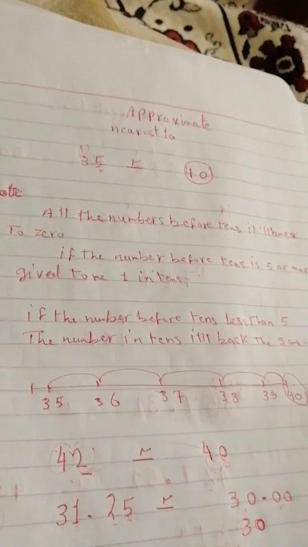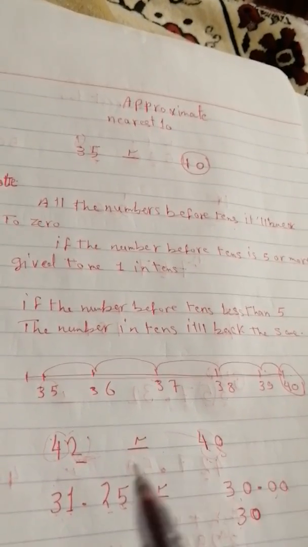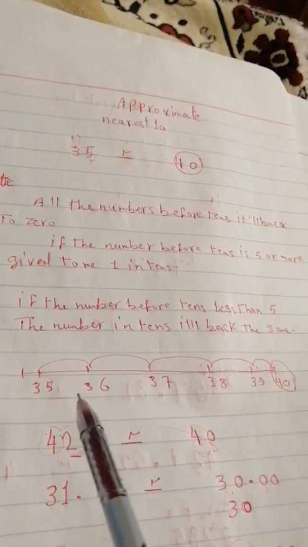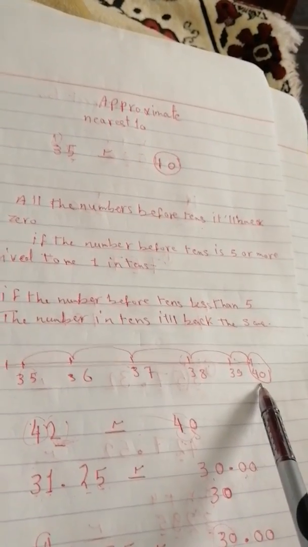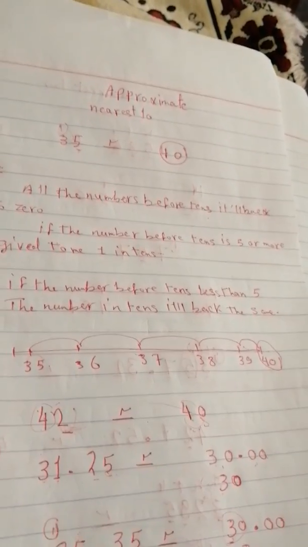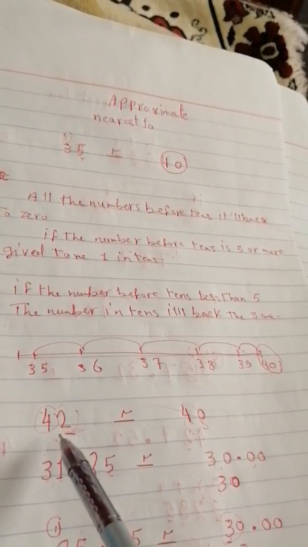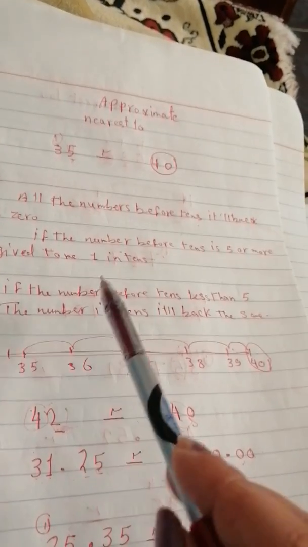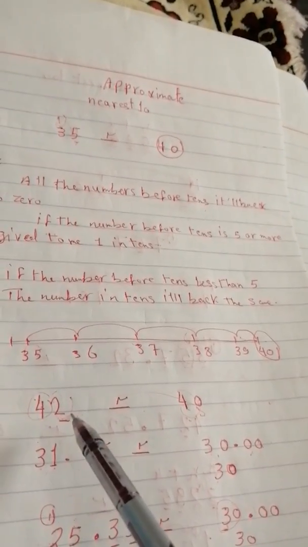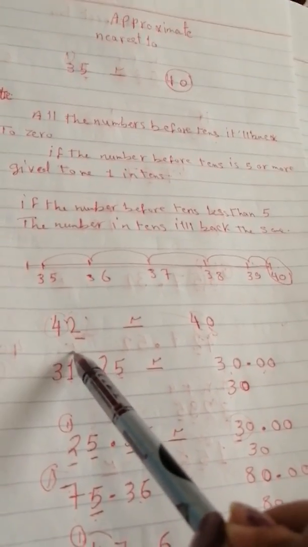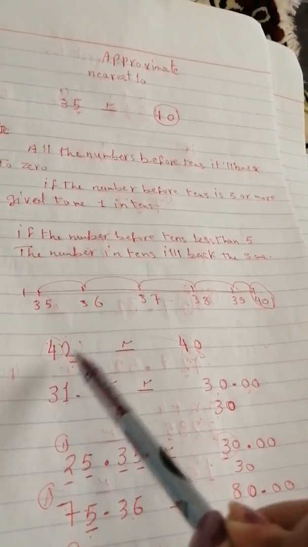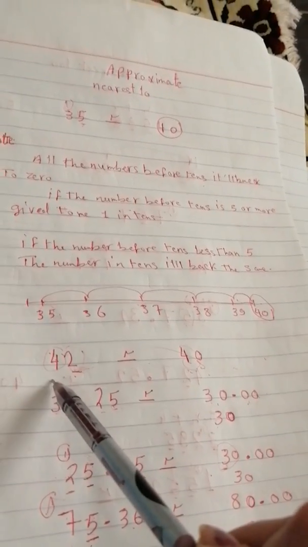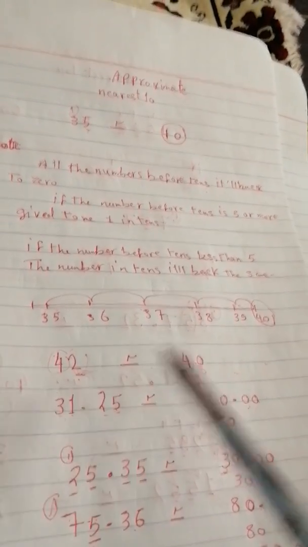If you look at the number line, 35 goes to 36, 37, 38, 39, and on to 40. Then 35, approximated to the nearest 10, will be 40. In another example, 42 to the nearest 10 is 40. Its 2 is smaller, so it goes back to 0 again, and the 4 in the tens stays 4 again.